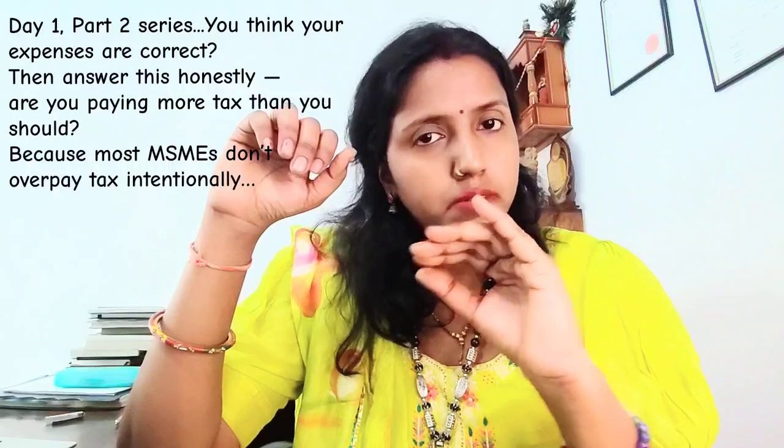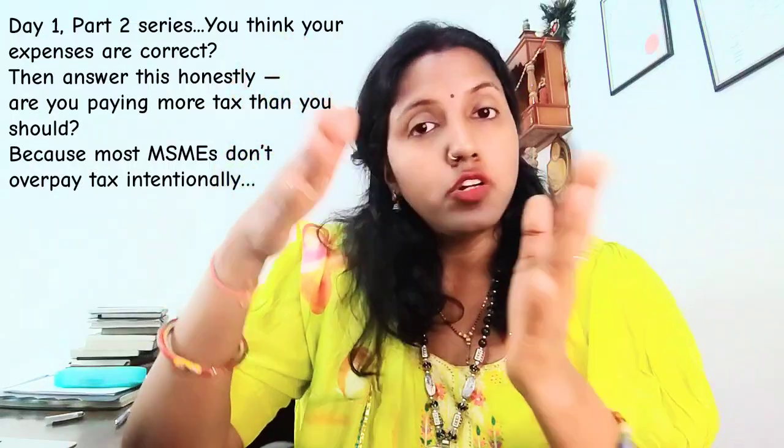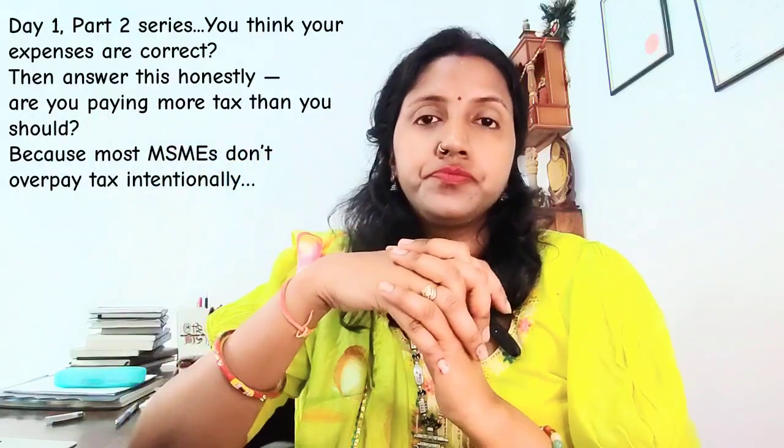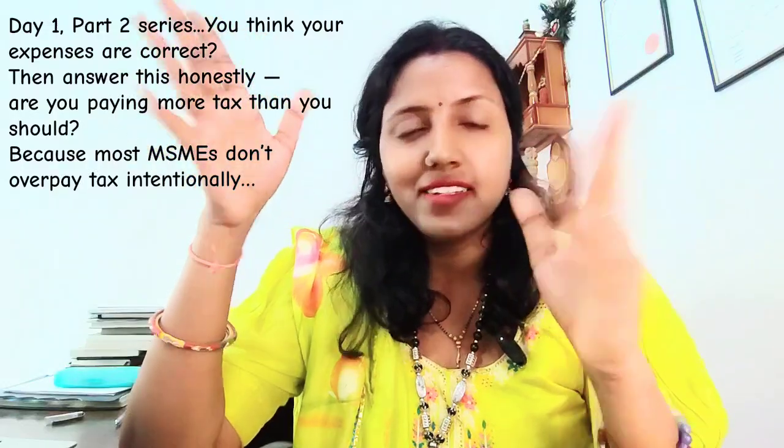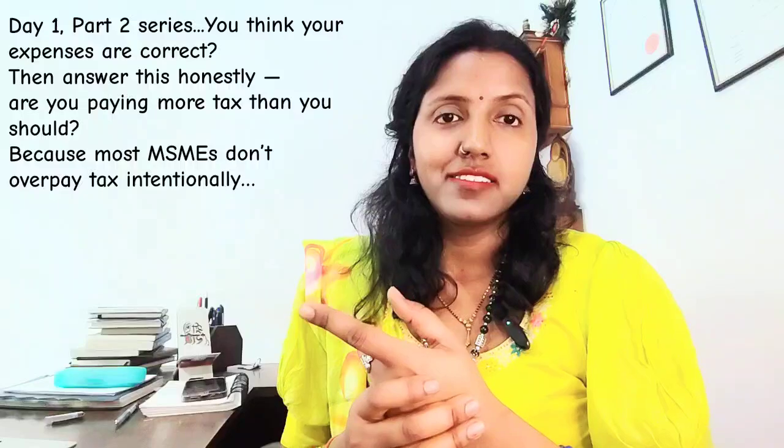Bills were not received on time, so they did not book it. Result: profit increased artificially, and tax increased by almost 2.5 lakh unnecessarily. Next year, when they corrected it, it was too late.